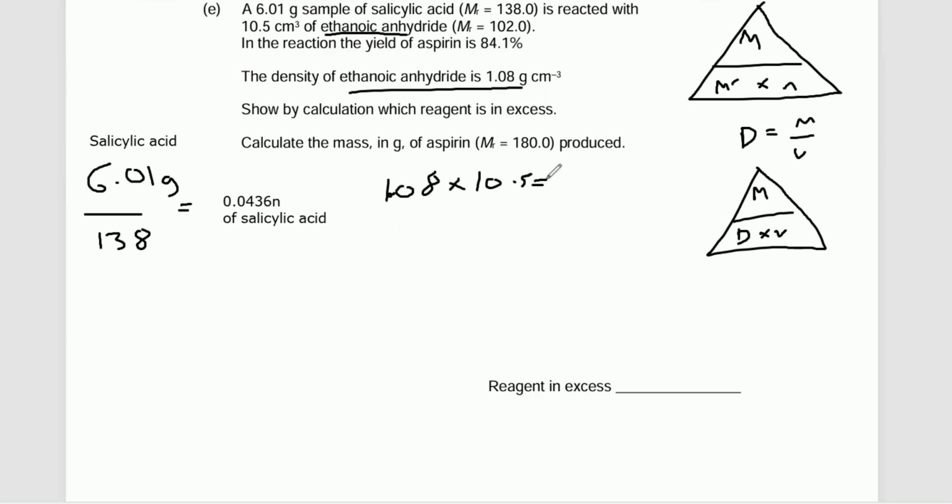11.34 grams. Now that I've got the grams of ethanoic anhydride, I can divide that by the Mr and that will give me the moles, right? So I'm going to divide it by 102, which is the Mr of ethanoic anhydride, and that's going to give me the moles of ethanoic anhydride. And I've got 0.111111, whatever, 8 moles. Okay, now, do I have to put it all like that? Well, again, you could do some rounding. You should leave it all in your scientific calculator, but I'm breaking it all down because I'm doing it step by step.